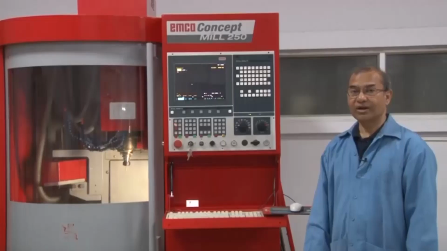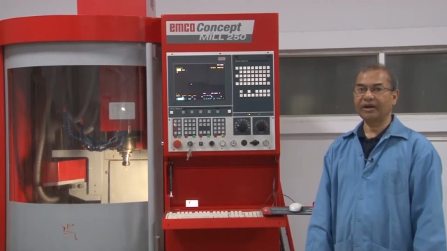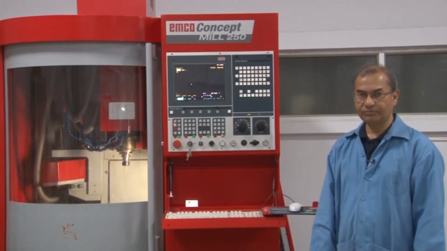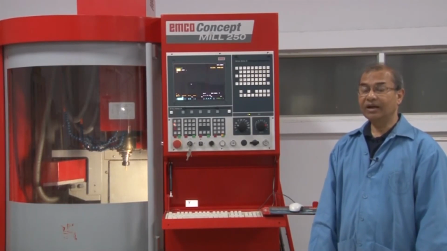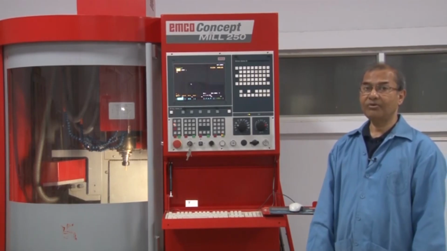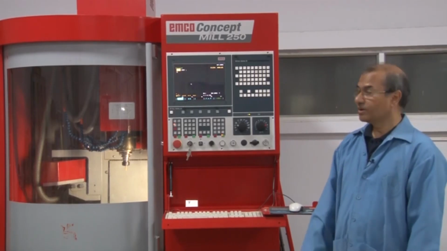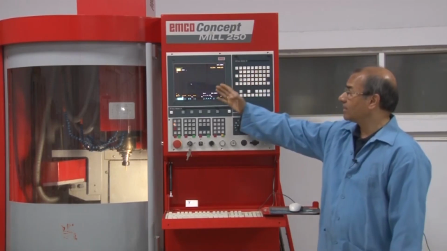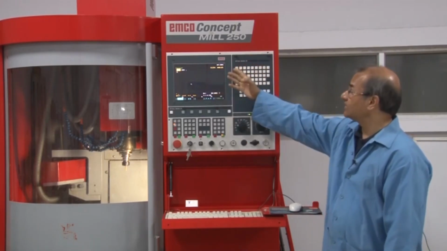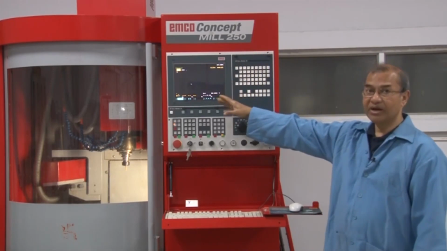So, that is one side of it, when you are making the program manually and then putting the program in the machine. As I said, the programming can be made manually, that is one part of it, but then how do you put that program in the machine? Here there is a display. If you see this machine, this is the Nemco Concept Mill 250.